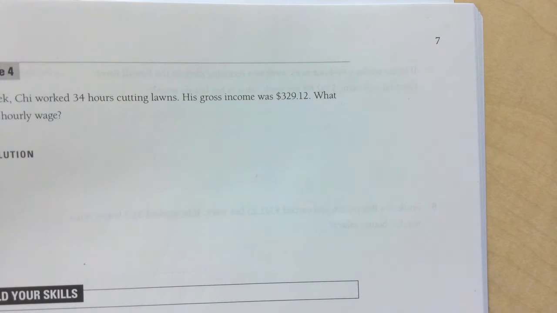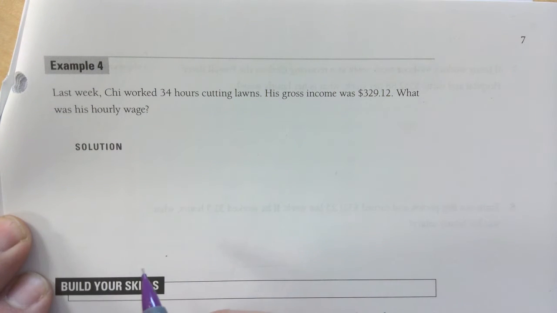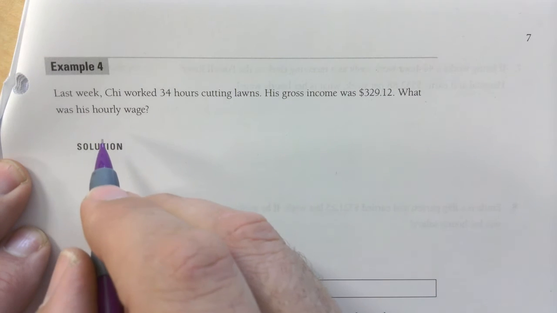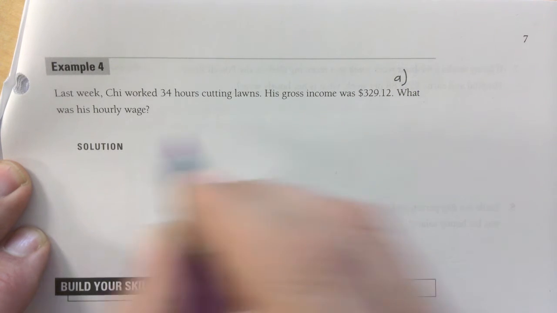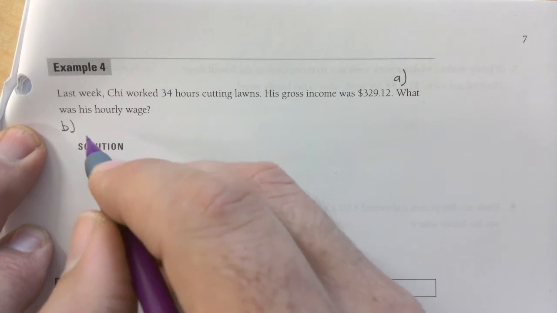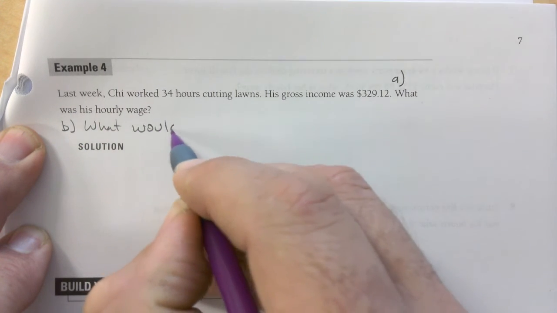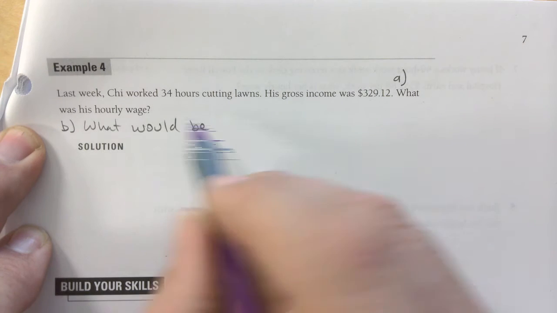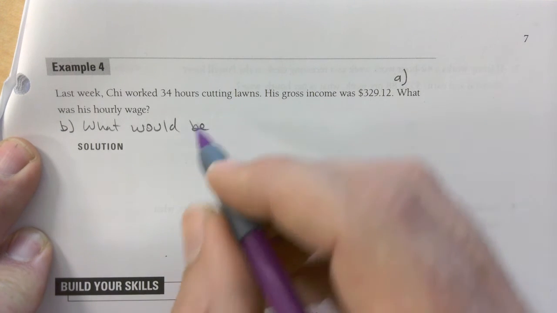Let's go to page 7. I will also add to this. So we're going to do, this is basically A here. Then we're going to do a B part. If you did some work here, just write it down here somewhere. That's fine.